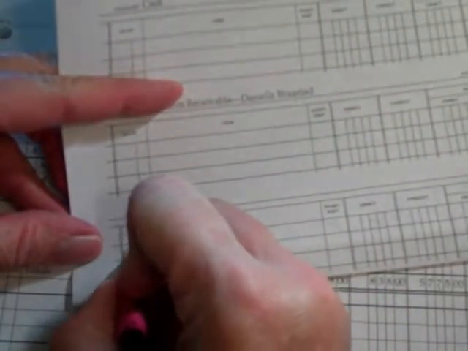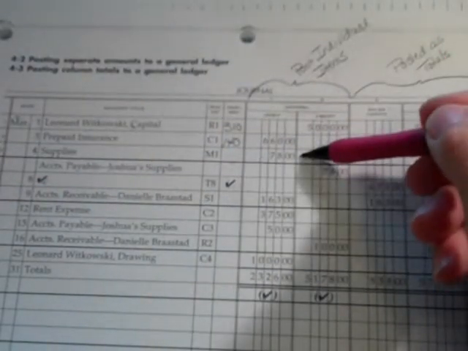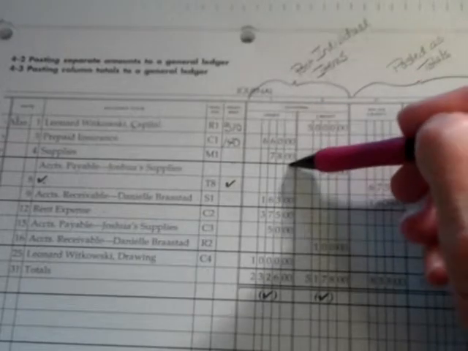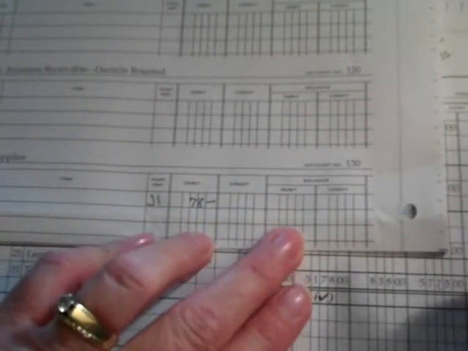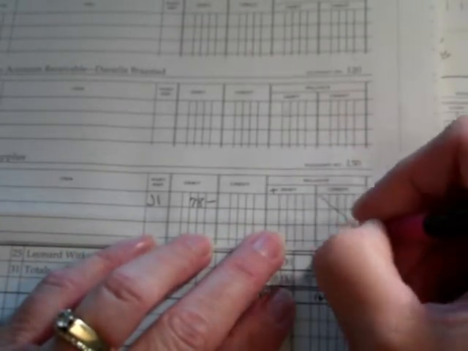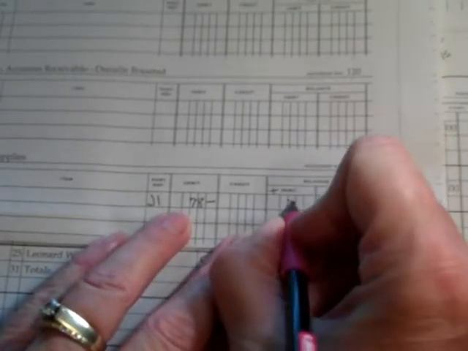So March 4th, 2012, journal, page 1. General journal column debit, $78. Supplies is an asset and it has a debit balance. So I'm going to put an X through the credit side. And I now have a debit balance of $78.